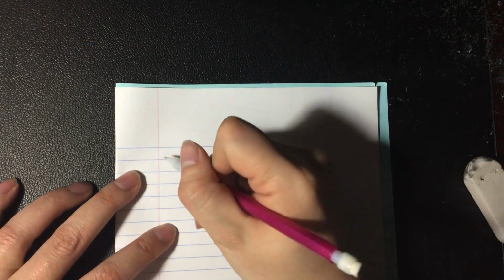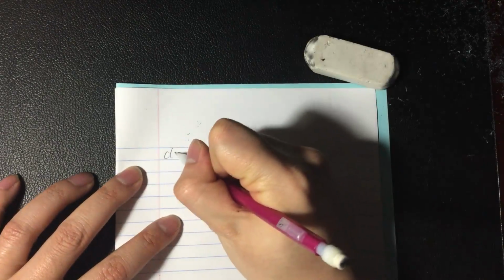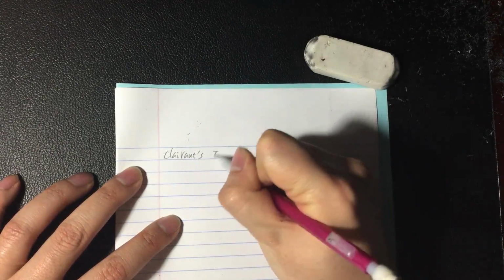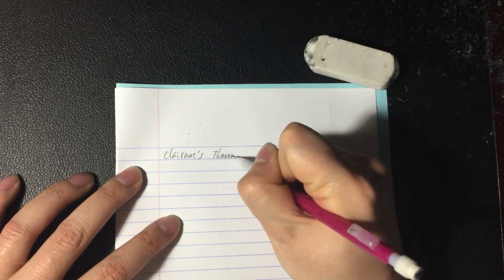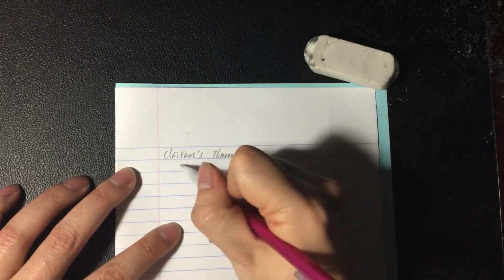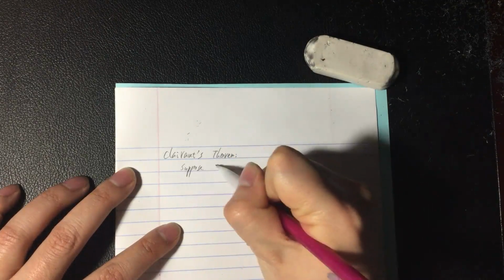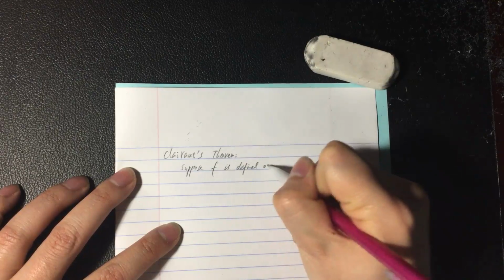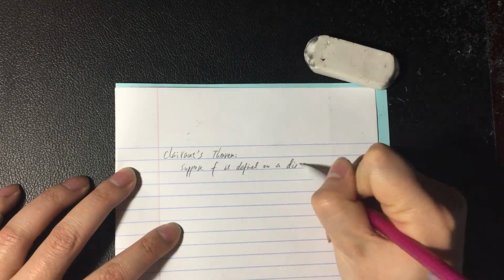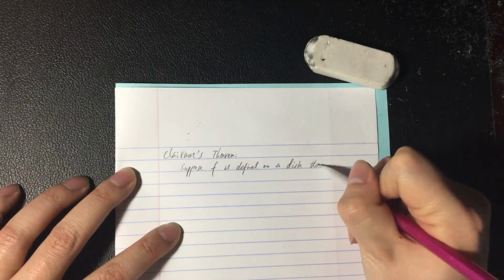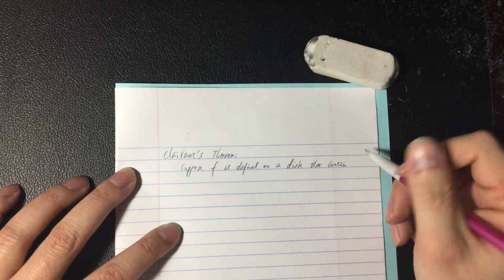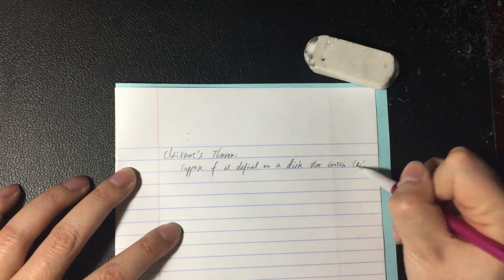This theorem is called Clairaut's theorem. Clairaut's theorem says, suppose f is defined on a disk D that contains the point (a, b).